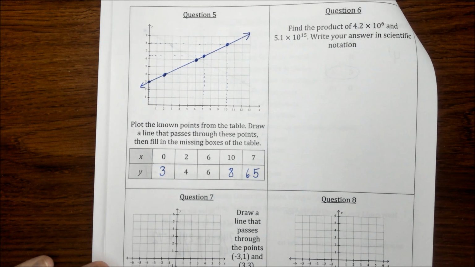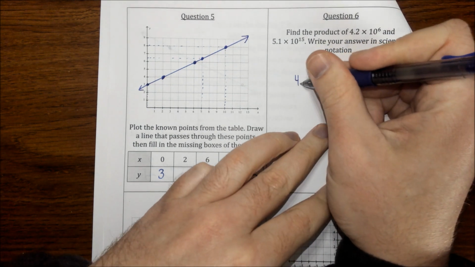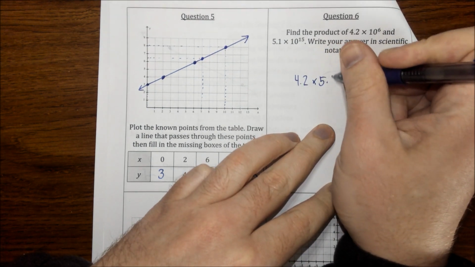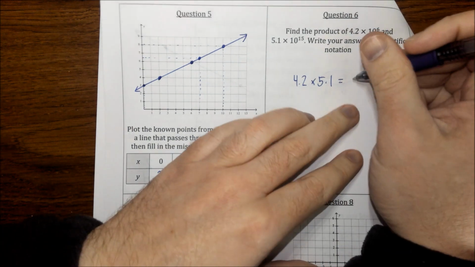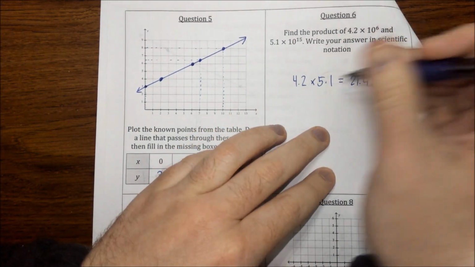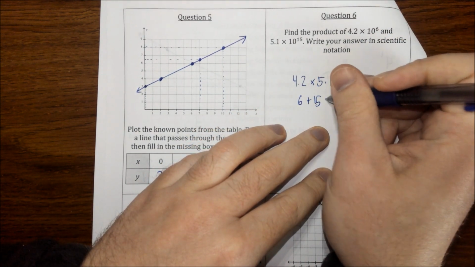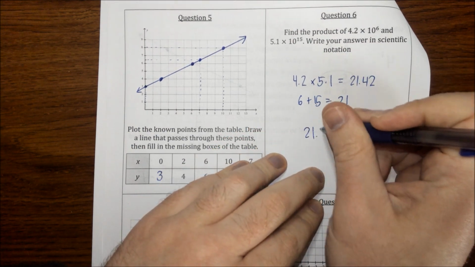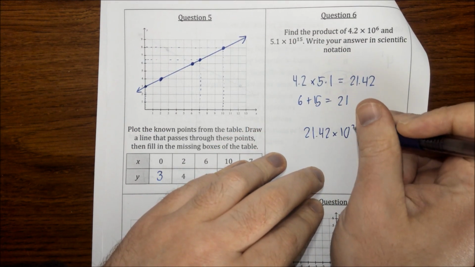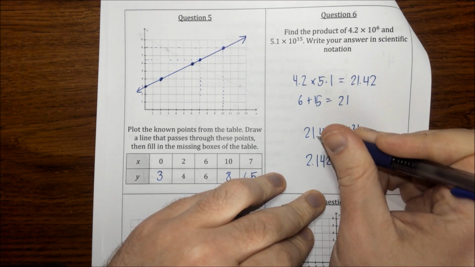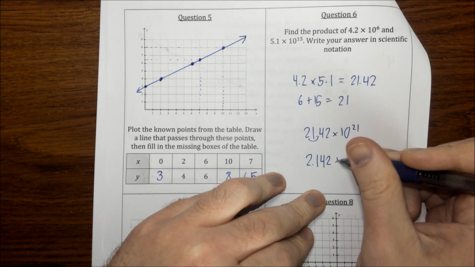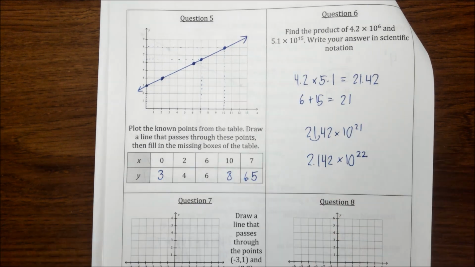Question 6, find the product of these two numbers. Write your answer in scientific notation. So we need to multiply 4.2 and 5.1. We get 21.42. And we need to add the exponents. When you multiply, you add the exponents. So our answer should be 21.42 times 10 to the 21. This number's too big, though. It needs to be 2.142, which made the number smaller, so we need to make the exponent bigger.